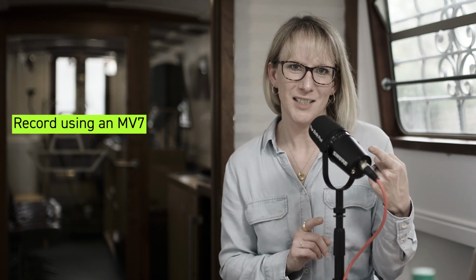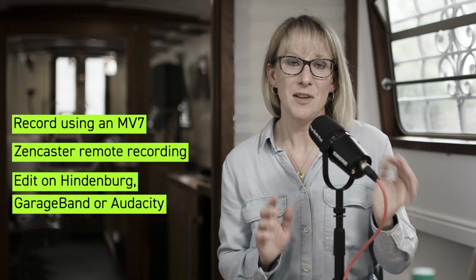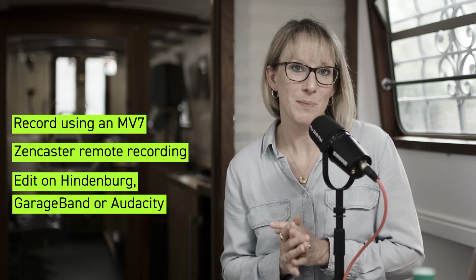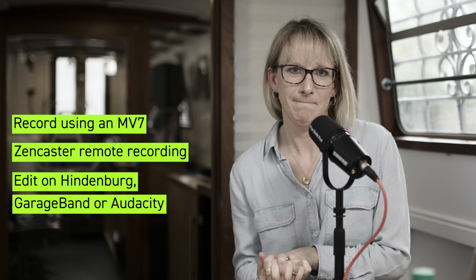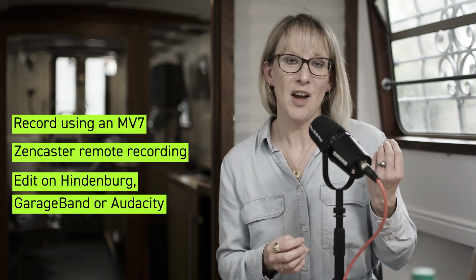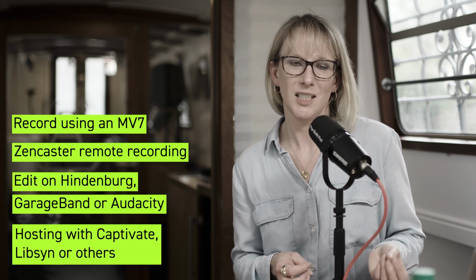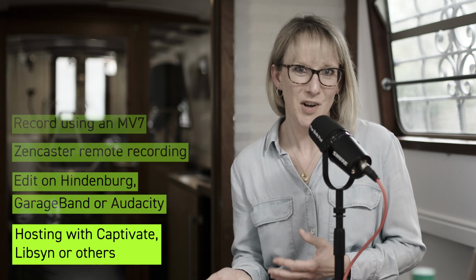As a little recap, because I know it's really confusing, there's multiple steps in the workflow, but just as a little refresher. We record using an MV7. If you're recording remotely, I would use Zencastr as your recording platform. From there, you want to edit, and easy options include Hindenburg, GarageBand, or Audacity for new podcasters. Once you've edited, you then need a hosting service for your distribution. That's where you want to be looking for Captivate, Libsyn, or others. Got it? Great.